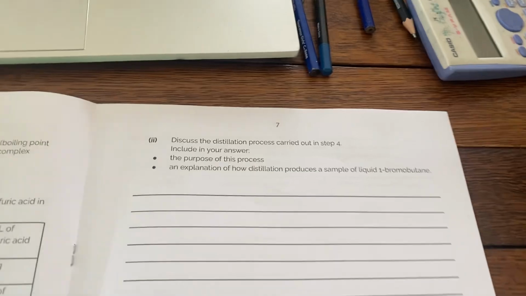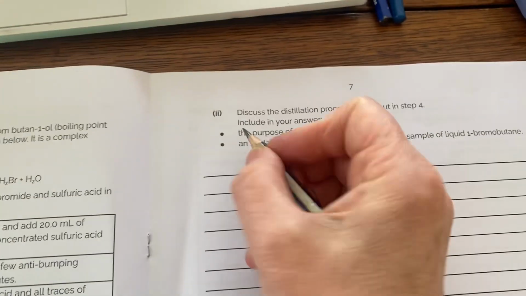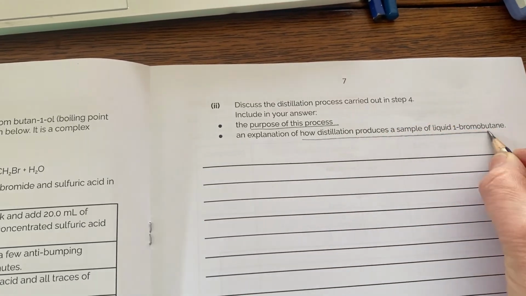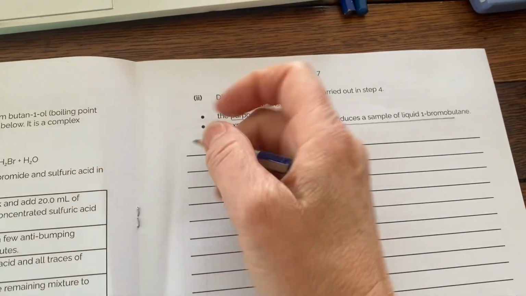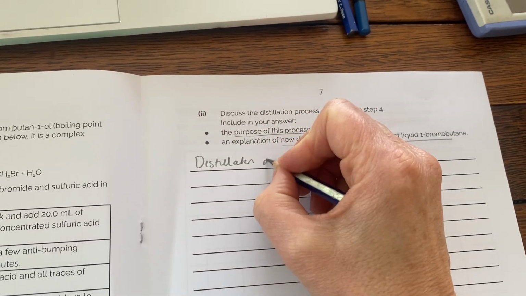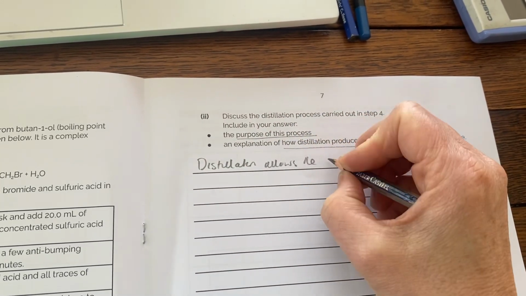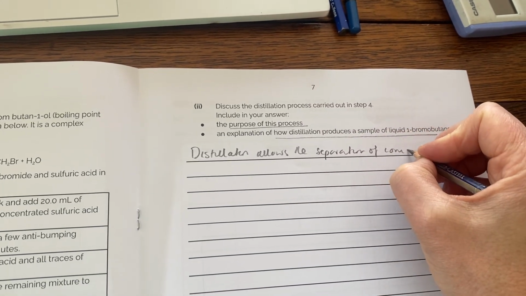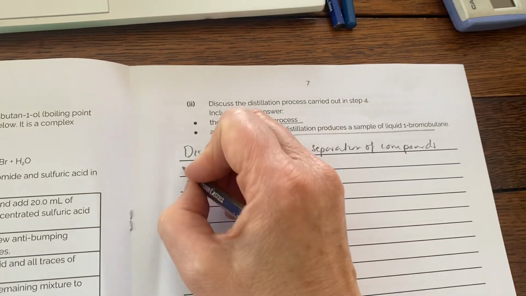Okay, so over here to distillation, I've got a couple of bullet points here. The purpose of the process and how it produces a sample of liquid 1-bromobutane. So distillation allows the separation of compounds based on their boiling points.